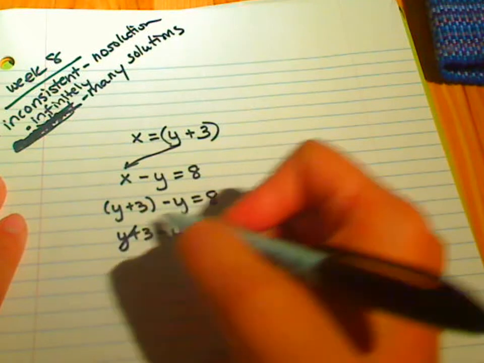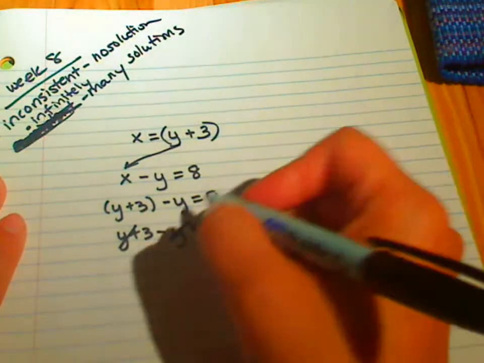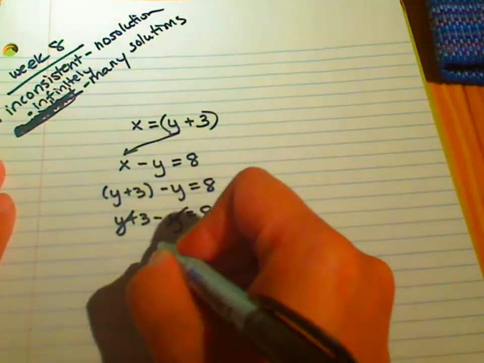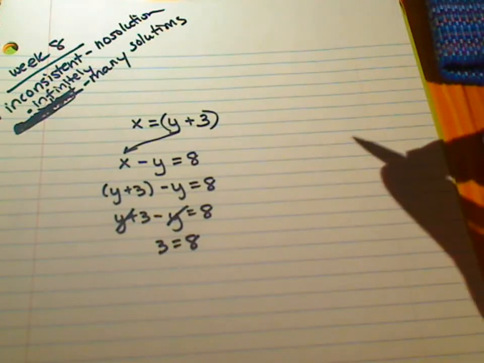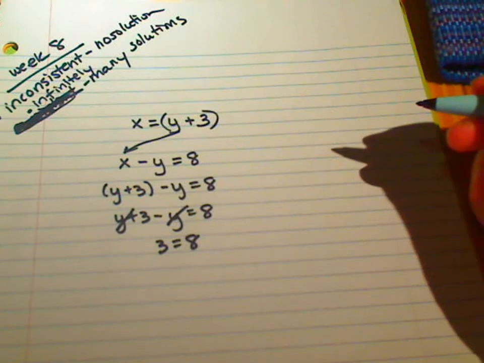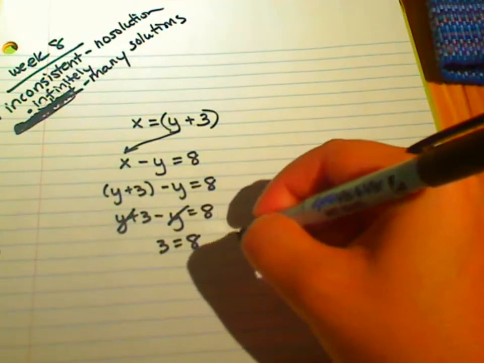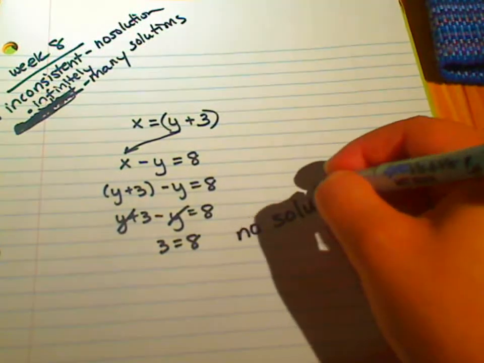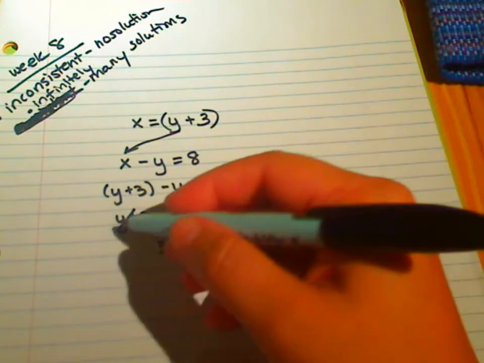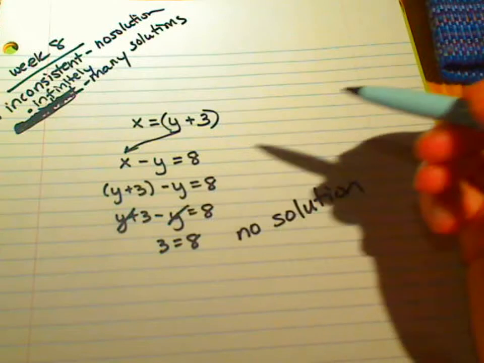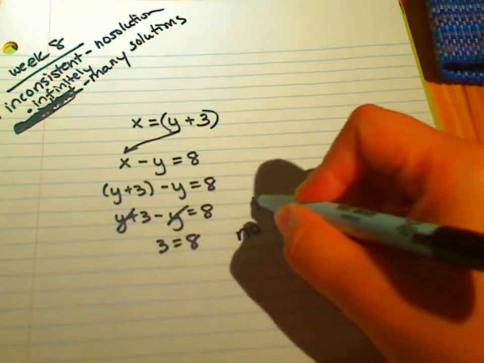I have y minus y, that's 0, they cancel each other out, so I'm left with just 3 equal to 8. Well, I don't have any more variables in the problem, so when this happens, this is no solution. There's no way to figure out how much the x is, how much the y is, because they cancel each other out. This actually means it is inconsistent.